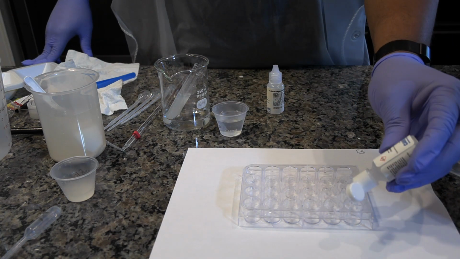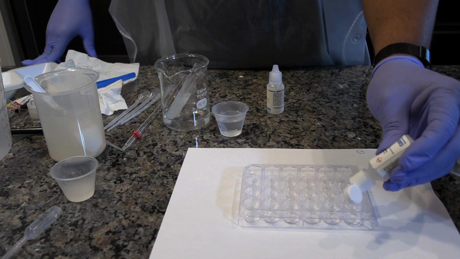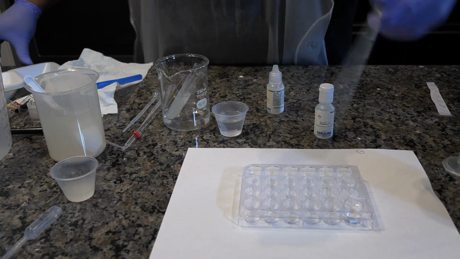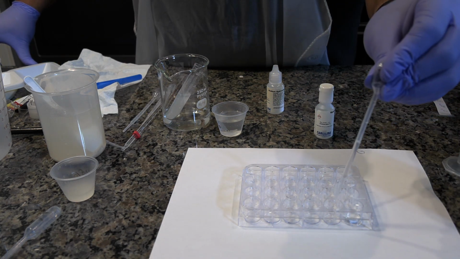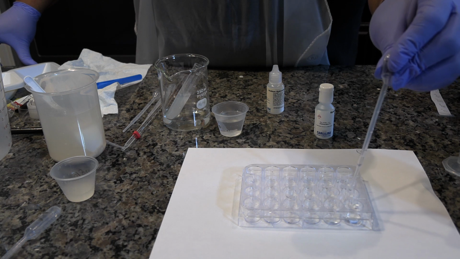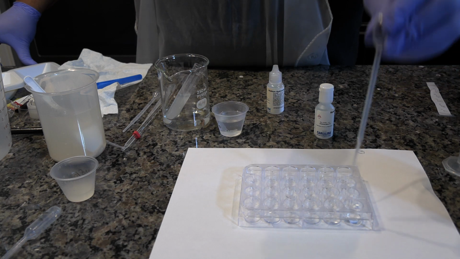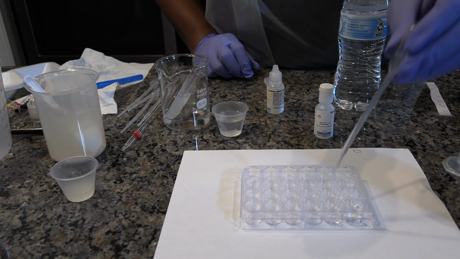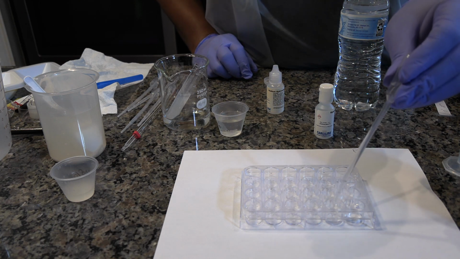Take the bottle labeled 0.1 molar hydrochloric acid and add 20 drops to well A1. Using the pipette labeled acid, dispense 2 drops of the solution from well A1 into well A2 and 10 drops into well B1. Using the water pipette, dispense 18 drops of water into well A2.